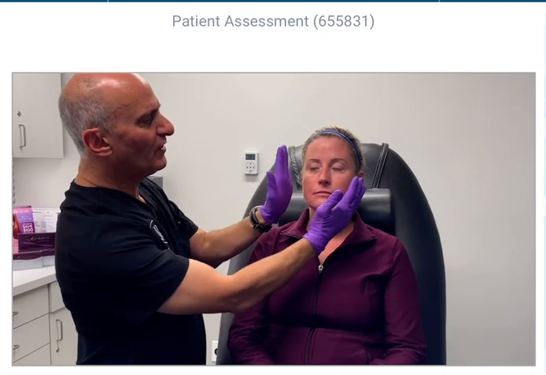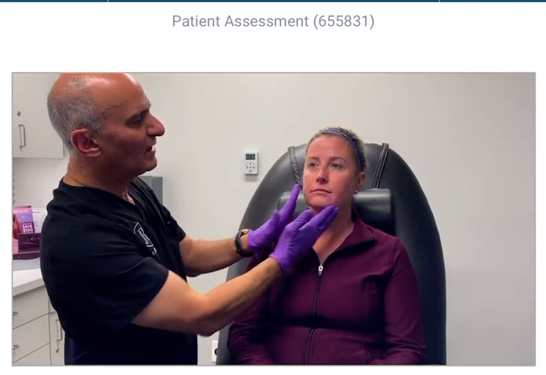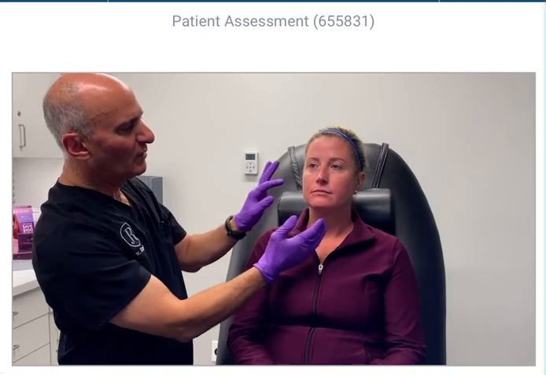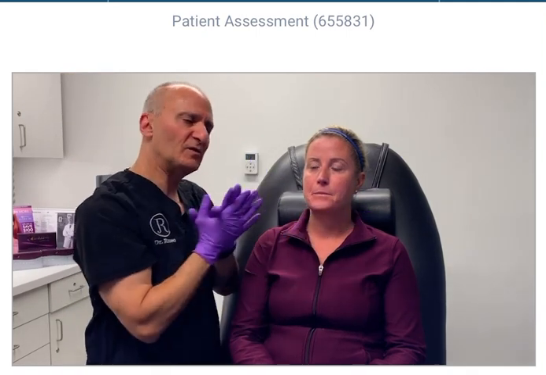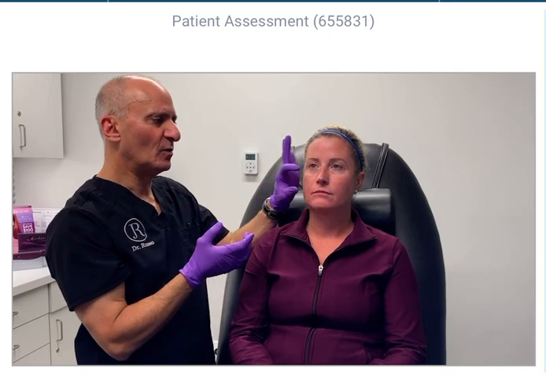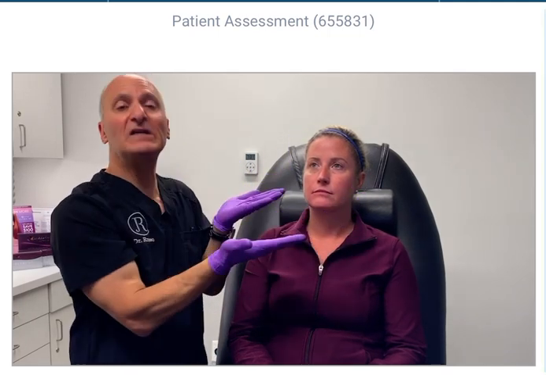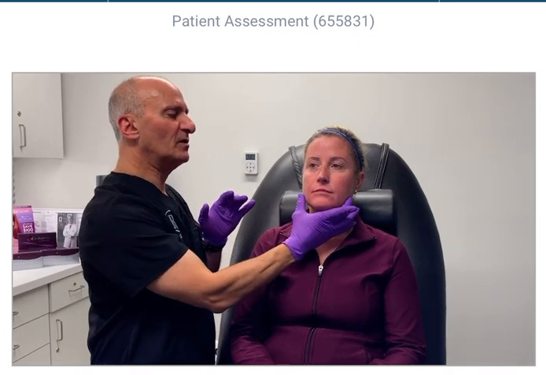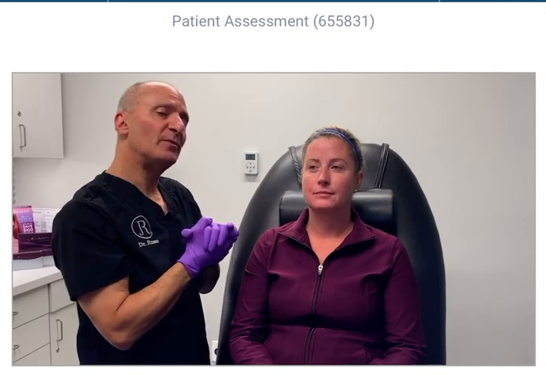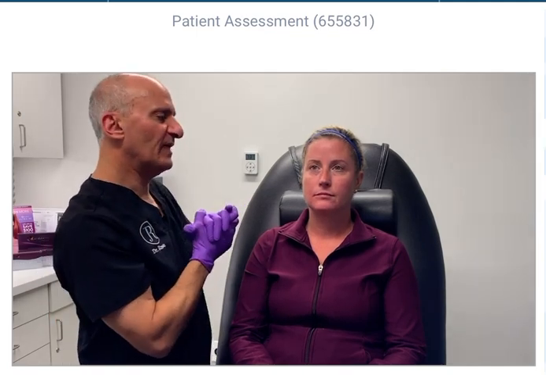But in order for us to make her look better, more youthful, we want to create a more triangular face for her. So she would be someone in whom we would want to work on her cheek, because if we build her cheek out and make her more triangular, her face is going to look thinner. She probably would be a good candidate for some neurotoxin here as well, but that's for a different course. Today we're going to be talking about fillers, so really we're focusing on that.